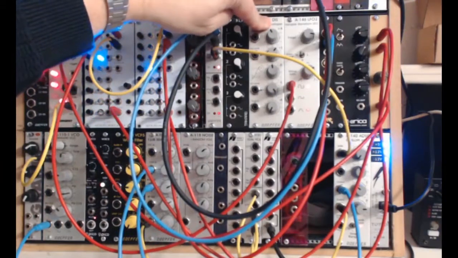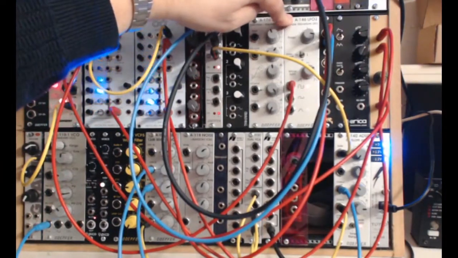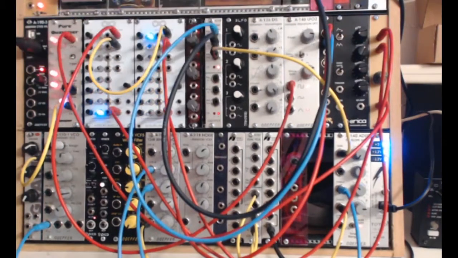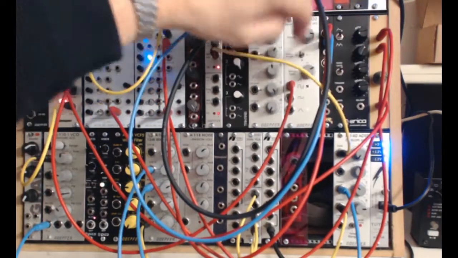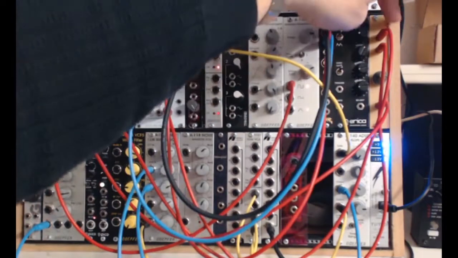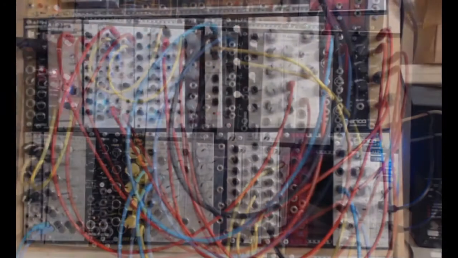There's a distortion wave shape here, which I'm not using in this patch. There's a dope for LFO, which I'm just basically using to modulate a filter that we'll have a look at in a minute. And then we've got a passive mult here, another envelope generator, which again I'm not using in this patch. And at the end I have the thing which I actually did a separate video about the other day, which is just a passive crossfader.